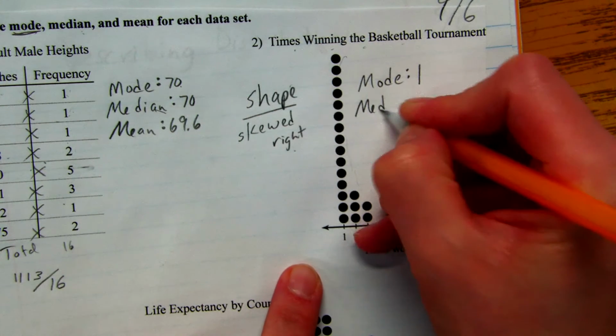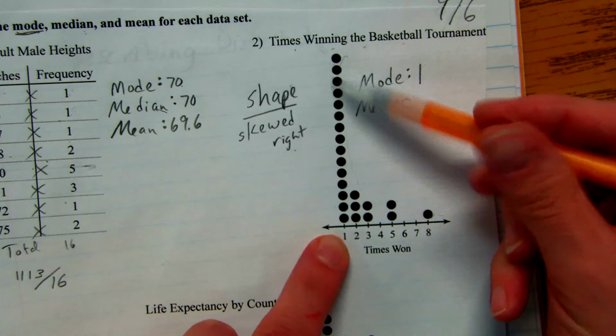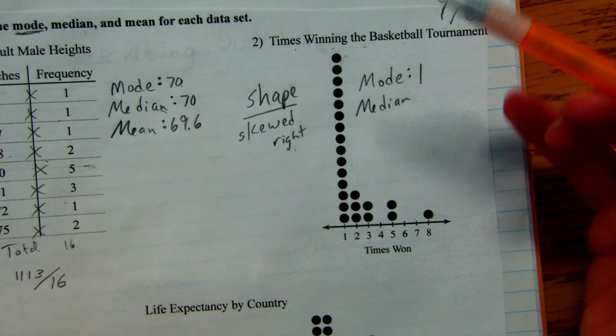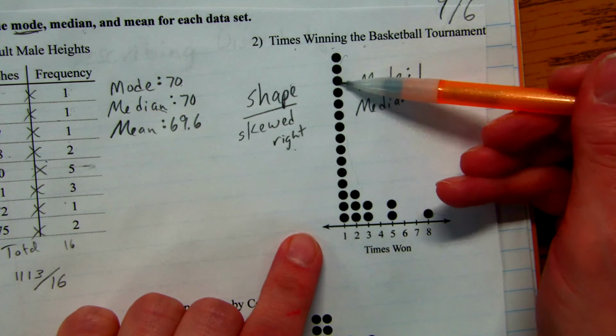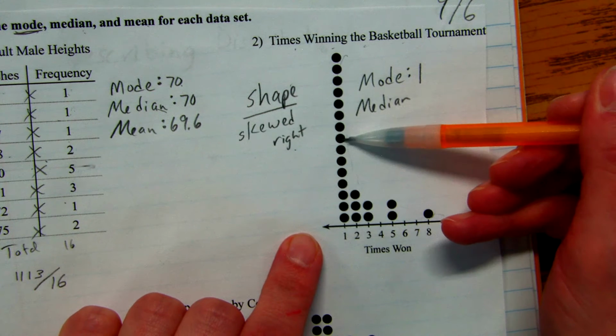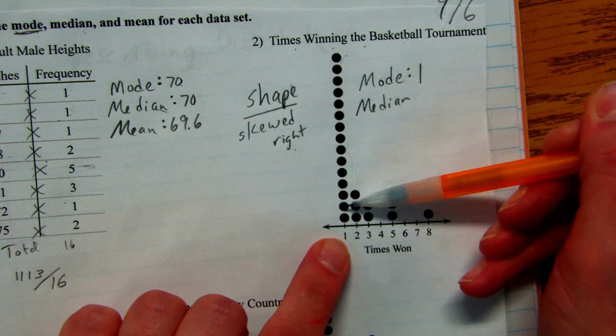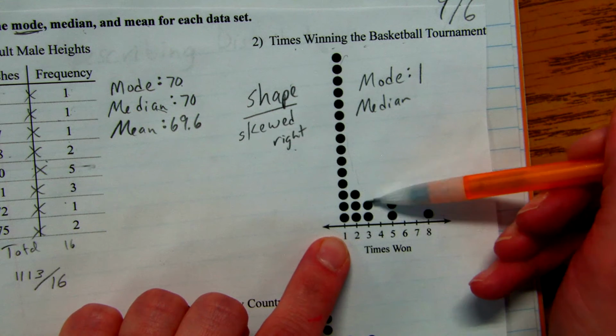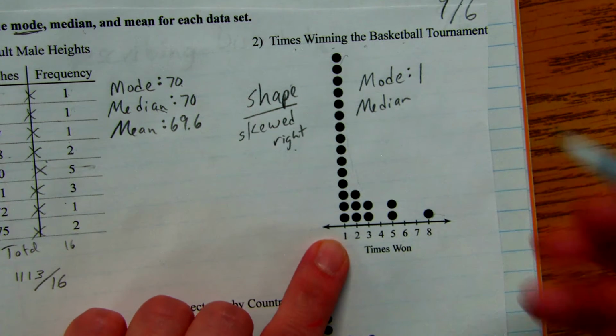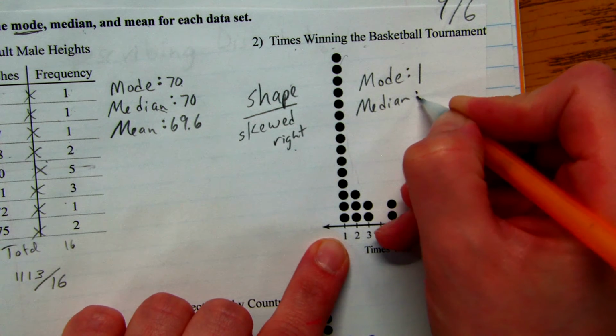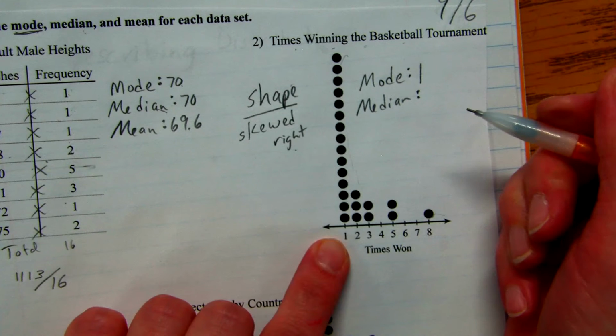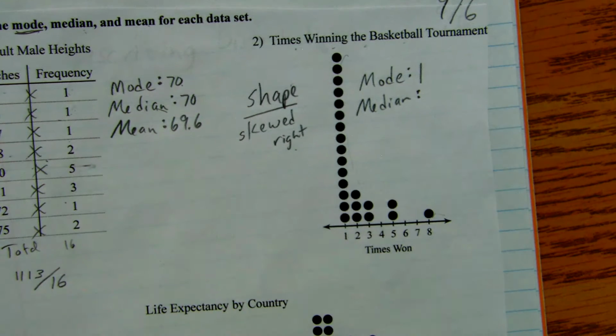Let's talk about the median. We need to know how many different teams we're looking at. So 1, 2, 3, 4, 5, 6, 7, 8, 9, 10, 11, 12, 13, 14, 15, 16, 17, 18, 19, 20, 21, 22, 23. So there's a total of 23. That's an odd number. So if you think 22, there'd be 11 on one side, 11 on the other, and that 12th one in the middle is going to be where your median is going to be.